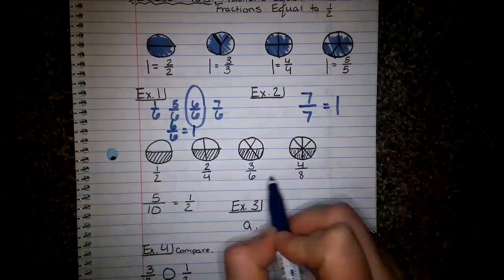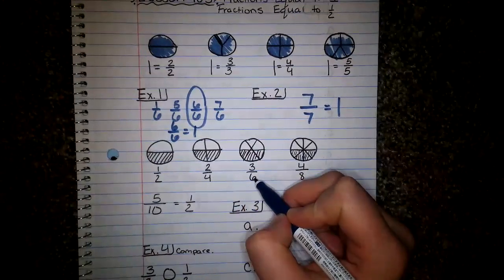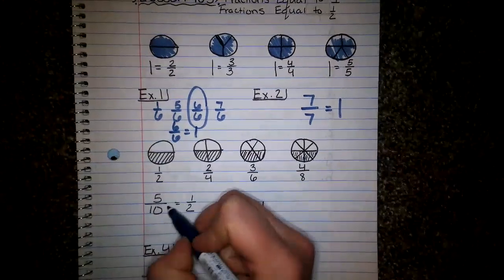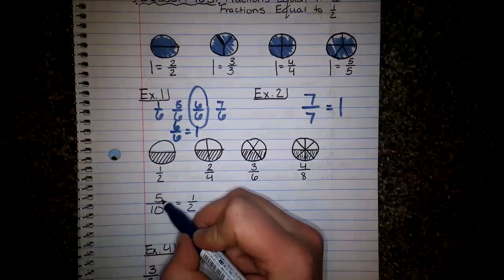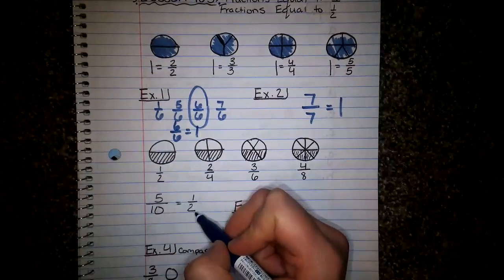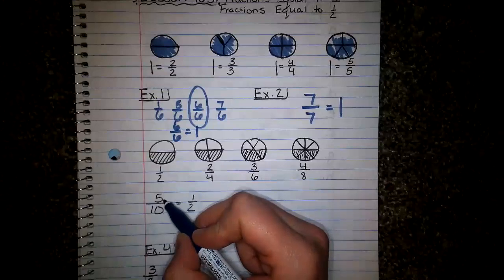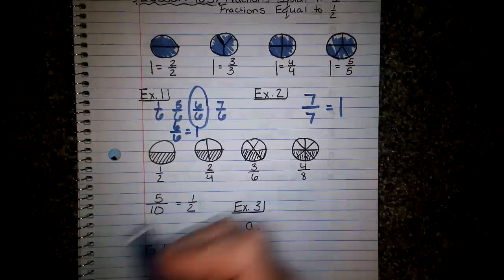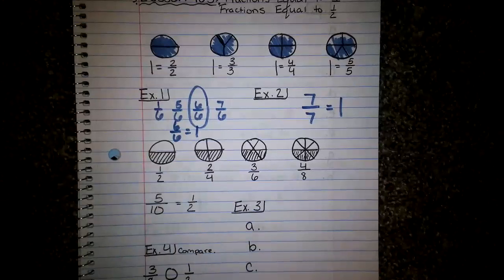All of these are half. 2 is half of 4. 3 is half of 6. 4 is half of 8. 1 is half of 2. Down here, we also have 5 is half of 10. Even though 5 and 10 are bigger numbers, 5/10 is still equal to 1/2. Just like if you have 50 cents, you have 50 out of 100, and that is half of a dollar. Okay?